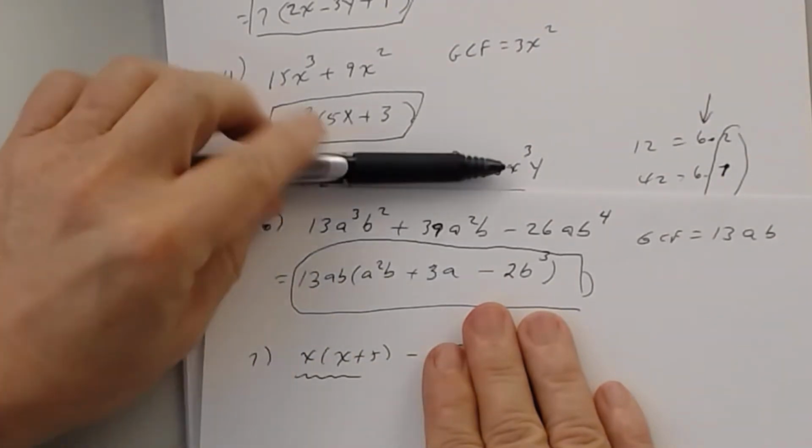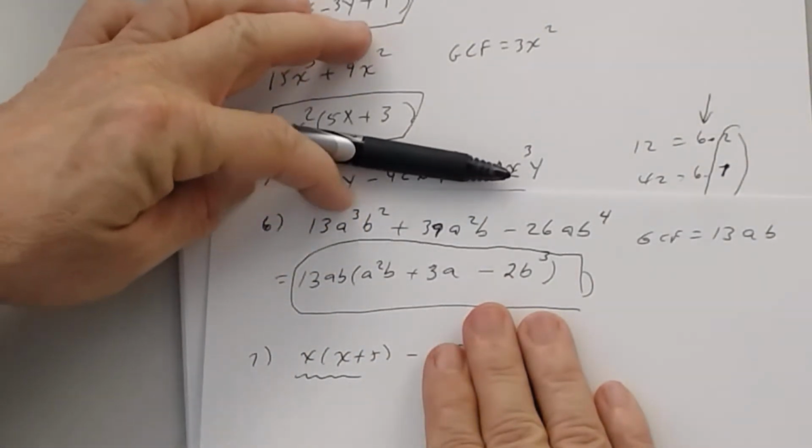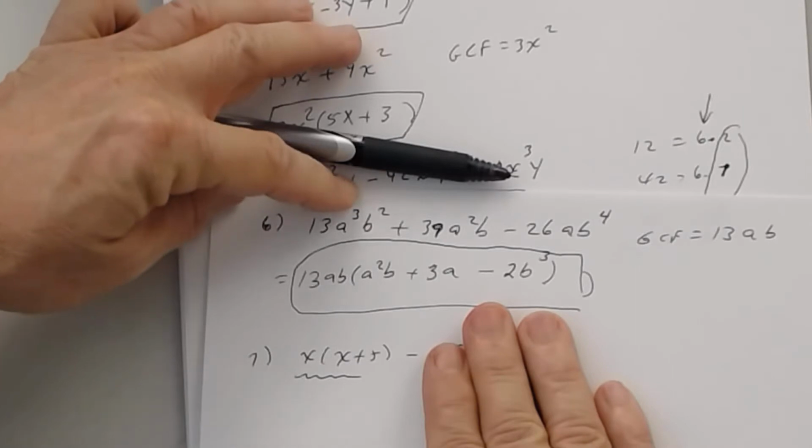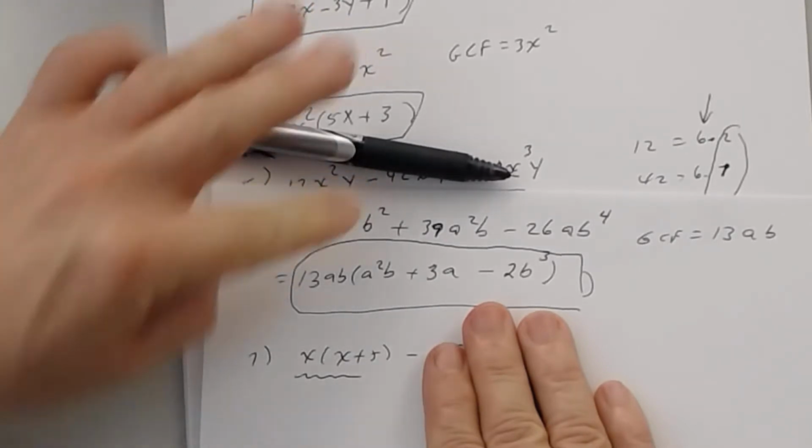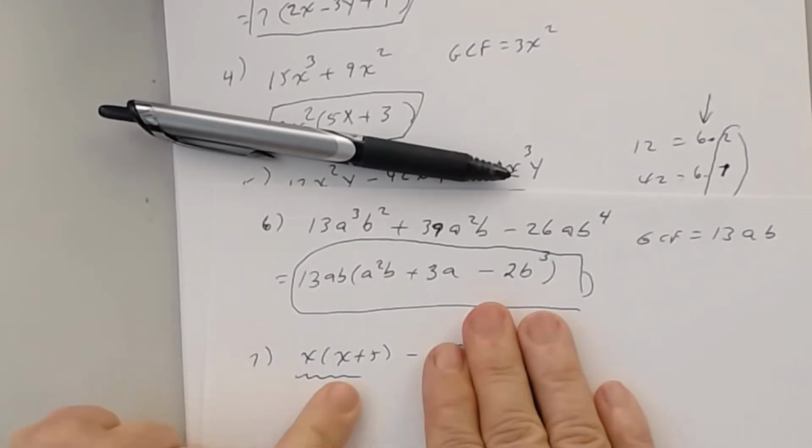Just like these were all factors right here, 13 and a, there were 3 factors of that, and b, there were 2 factors of that. Same thing here. So this is considered a term. If you look at this term, how many factors do you see? 2. What are they? x is one of them.